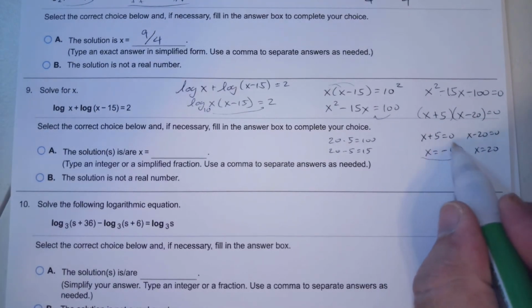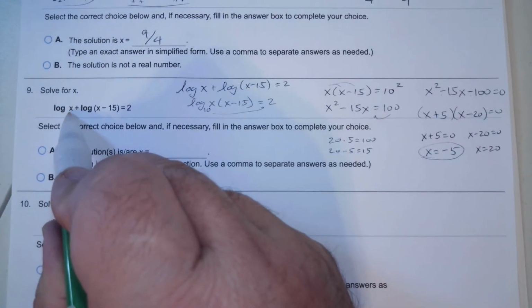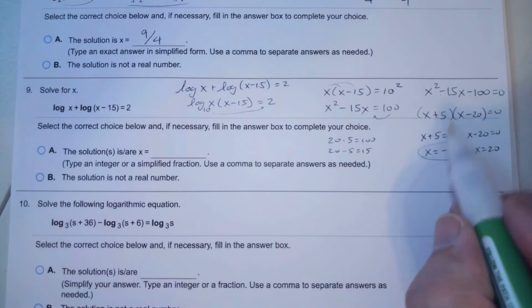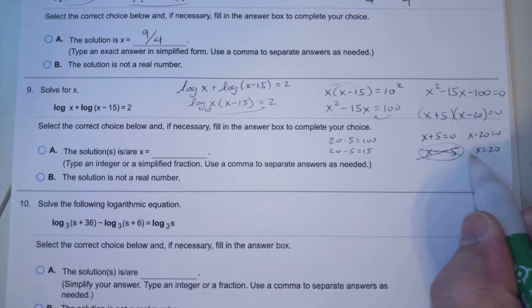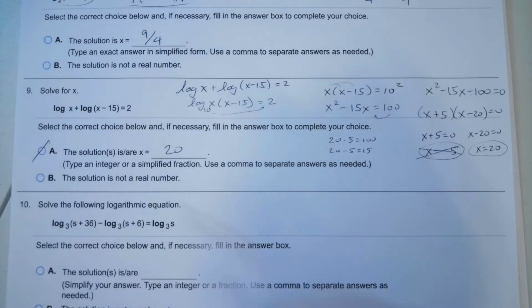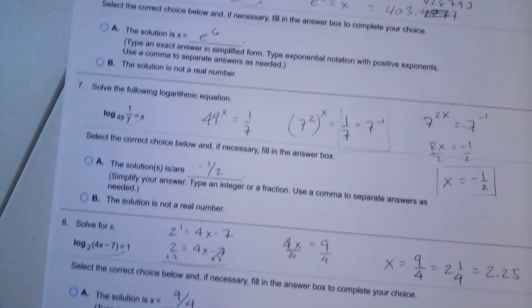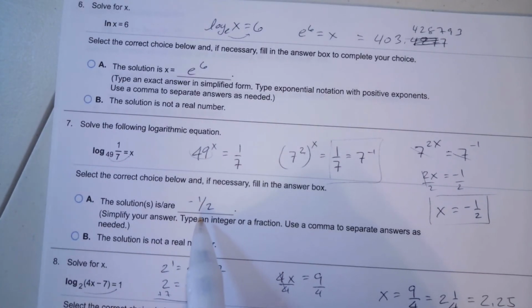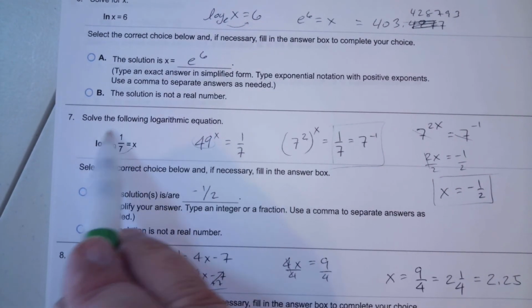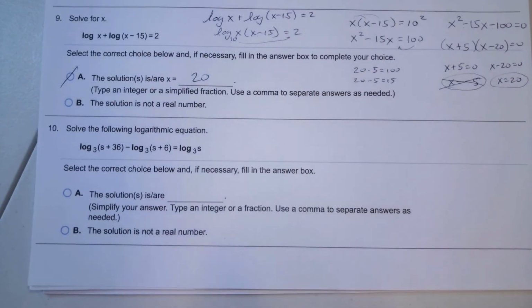We can't use this one, because if we use this one in the first equation, you can't take the log of negative 5, so that one's not good. So our answer is 20. Now you're going to say, okay, but earlier we had a negative answer. But no, the log 49, this is all legitimate. It equals negative 1/2. So, good thought, but we have to use the properties.